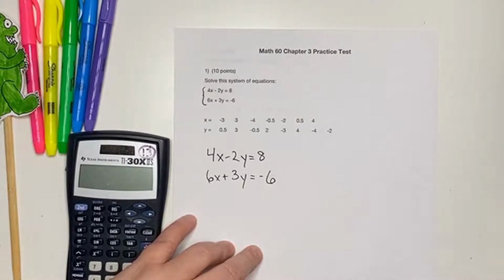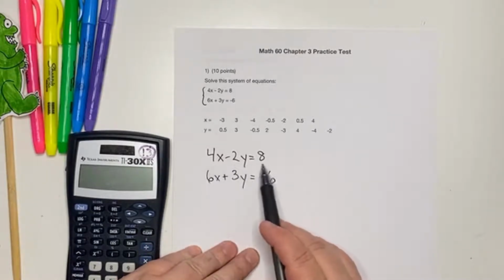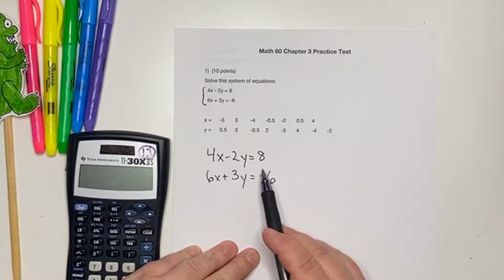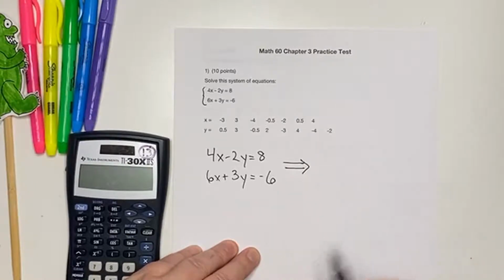If your brain is feeling sharp today, you might notice that you can actually reduce. Here, you could divide all terms in this equation by 2 and get a simpler equation. That would allow you to use substitution as well. It's an option, but I prefer elimination. That's what I'm going to do.